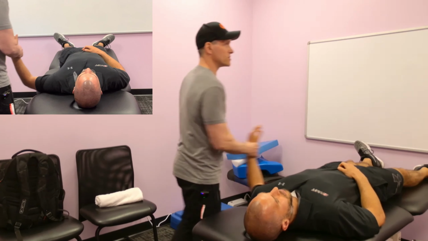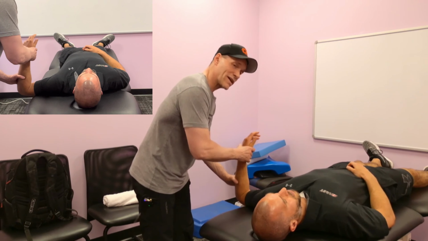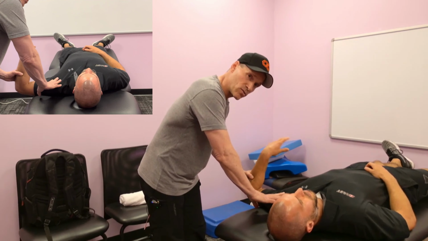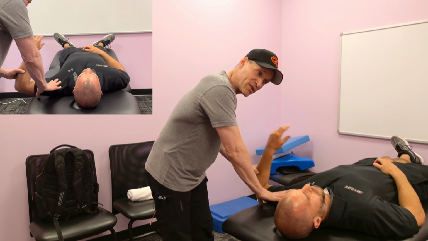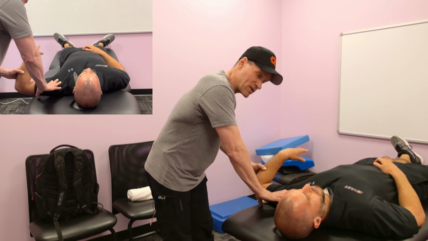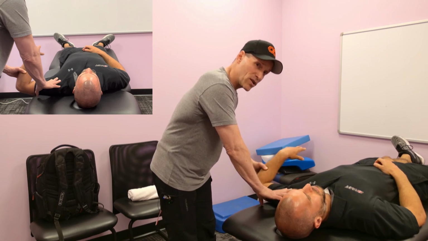So I'm going to just move Eric into a position where I can get a general idea of what his internal rotation is. This is his left shoulder. What his internal rotation is under this circumstance. So it stops about right there. It's a pretty hard stop.